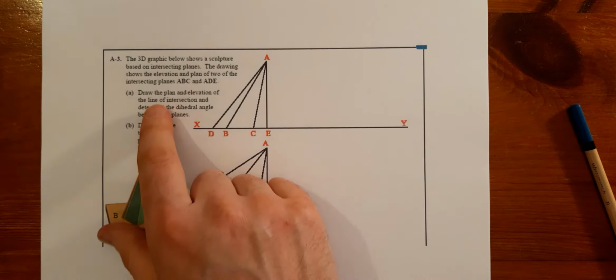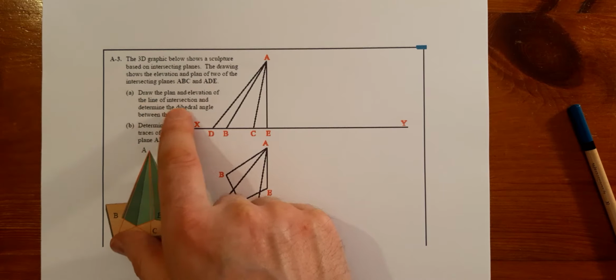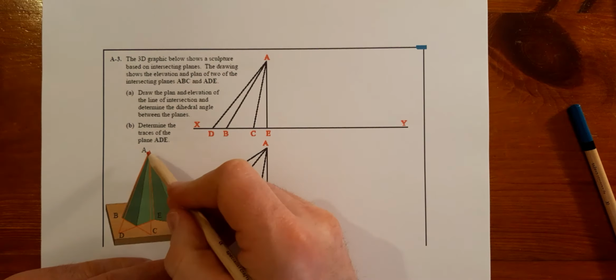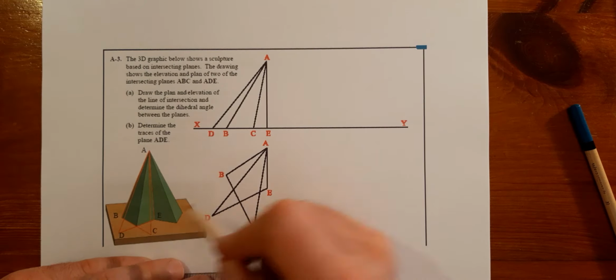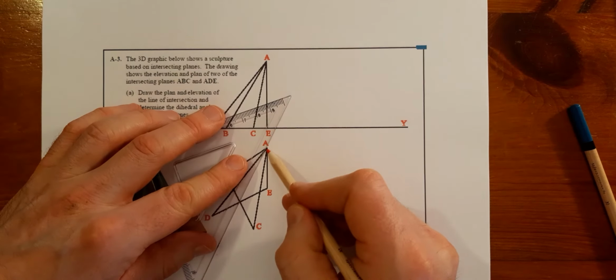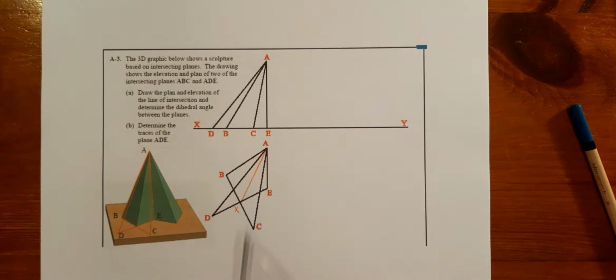We've been asked here, draw the plane elevation, so showing these two planes ABC, ADE, draw the plane elevation of the line of intersection and determine the dihedral angle. Okay, so you can see there, it's running from here down to where B and C and D and E cross. Okay, so that's here. So we'll draw it in a plane there. I'm going to call that X just for clarification.